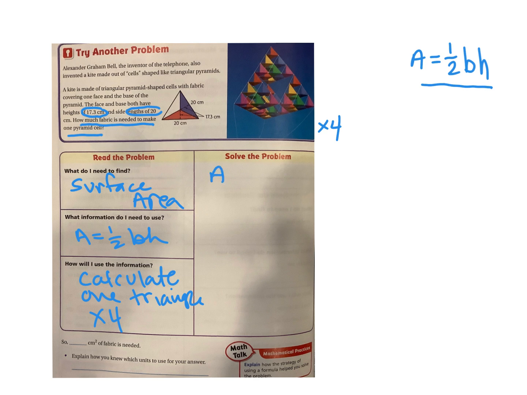All right, so they give me room. Thank you very much for giving me room to do this. Area equals 1/2 times the base 20 times 17.3. I'm going to do half of 20 right away because that's an easy half to do. Half of 20 is 10. And then 10 times 17.3, that's just moving the decimal 1 spot because of the 10.